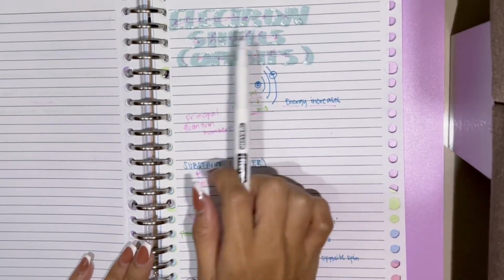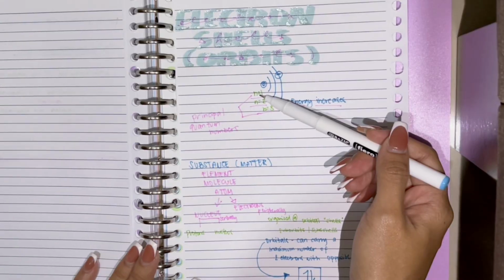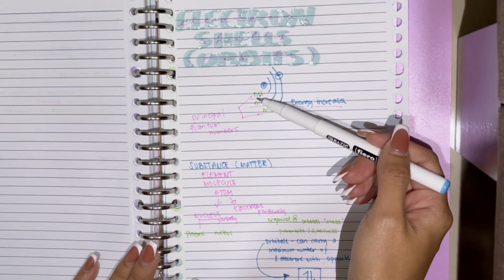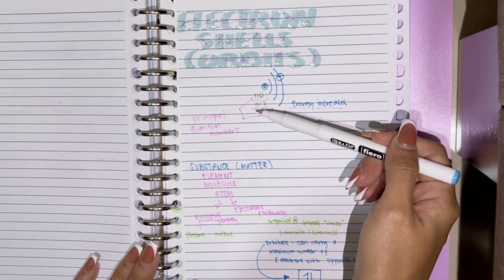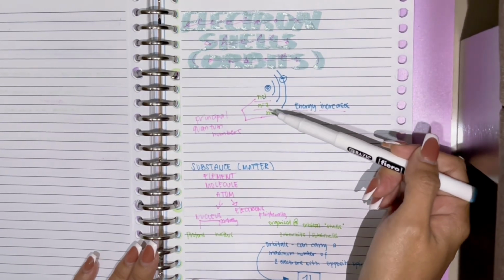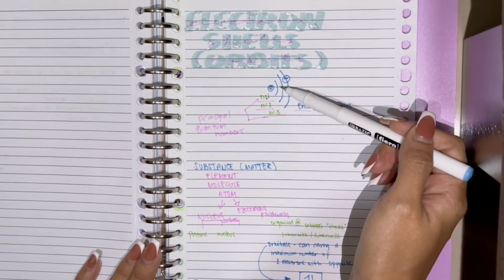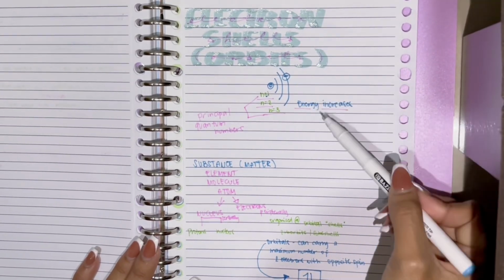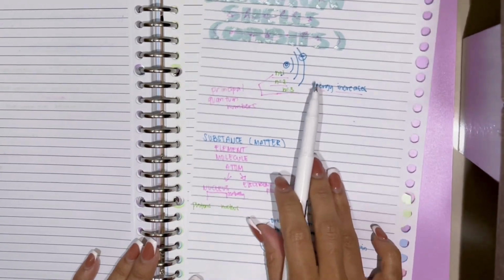For the electron or shell's orbit, ayan, ito yung makikita natin, the principal quantum number 1, principal quantum number 2, principal quantum number 3. So, ito yung shell 1, shell 2, and shell 3. So, nagkakaroon dyan ng energy increases.